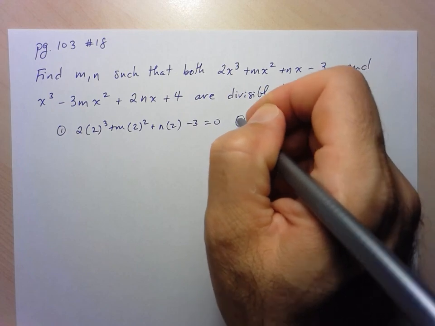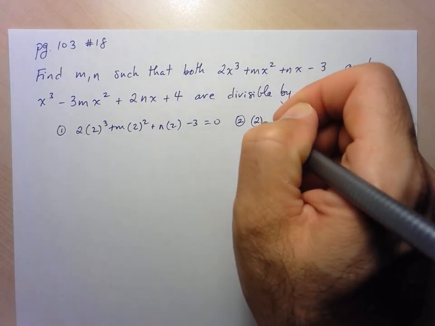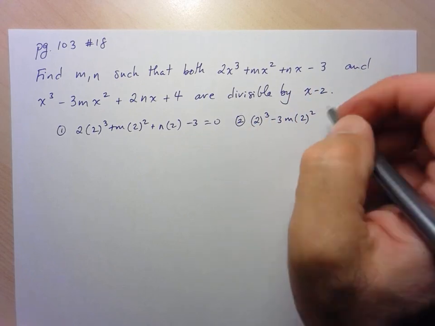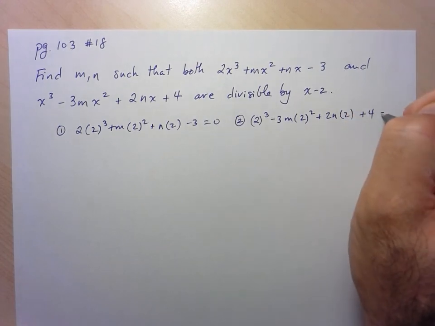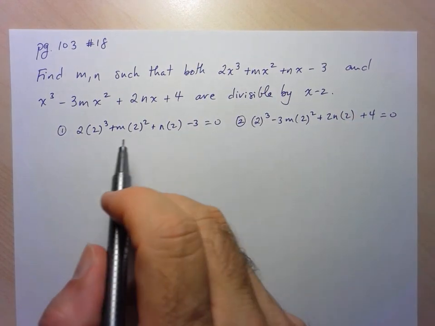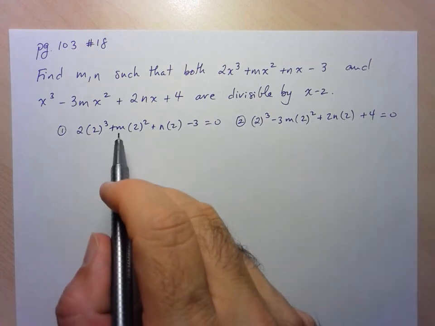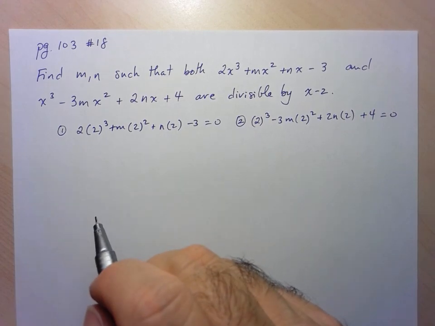And same thing for the second polynomial: if I evaluate this at 2, so 2 cubed minus 3m times 2 squared plus 2n times 2 plus 4, that also has to be equal to 0. And if you take a look closely, we realize that we've got two equations in the two unknowns m and n. Okay, so let's just clean these up so that solving the system will be easier.